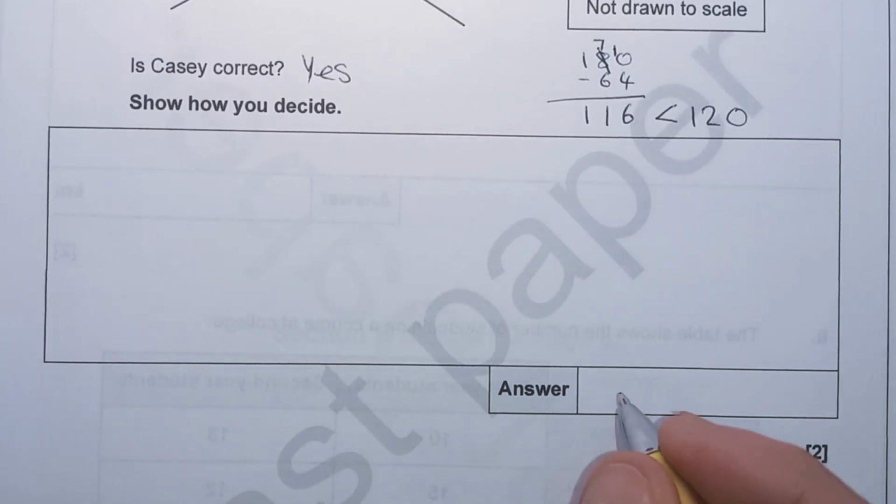And we can see it was a 2-mark question. And we can put that in the box there.